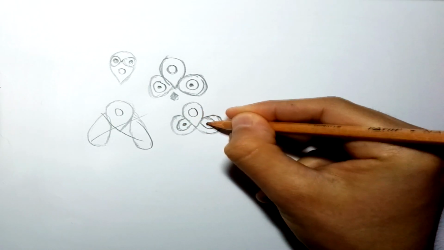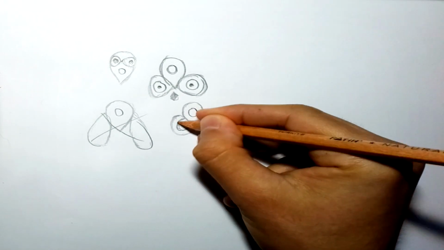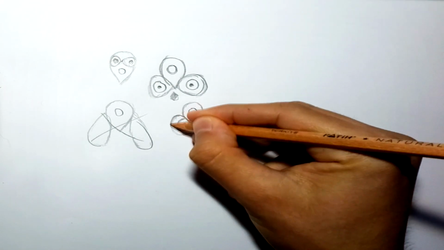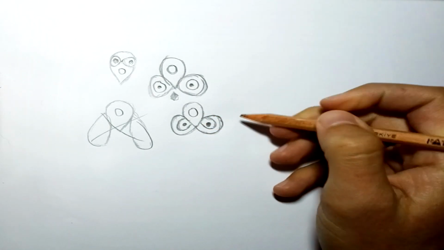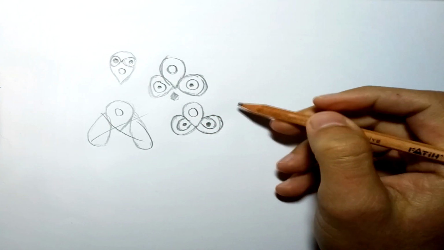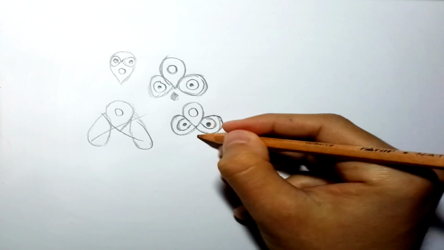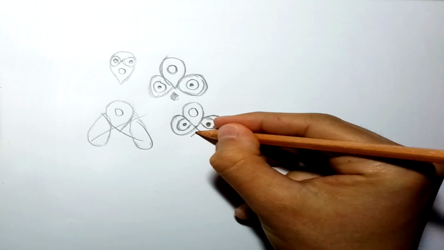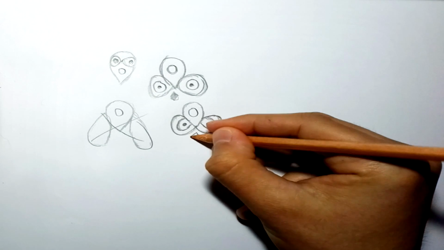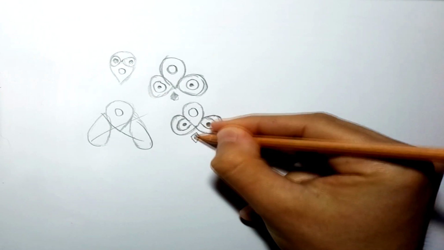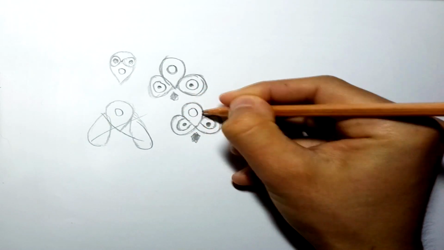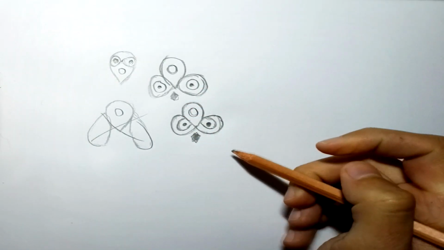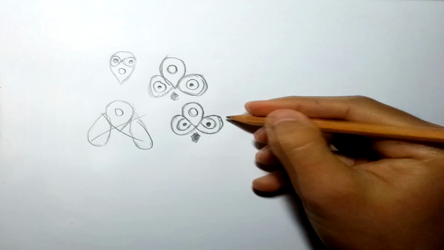Make them big. Just some quick ideas. Yeah, we can try this idea.